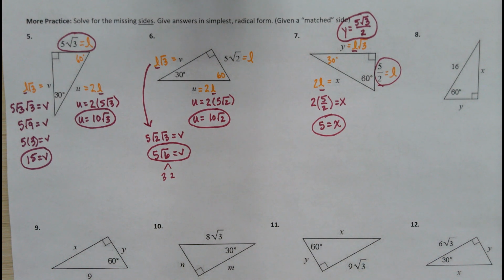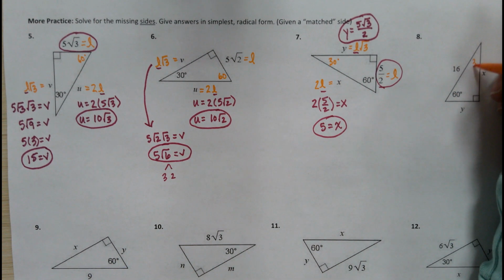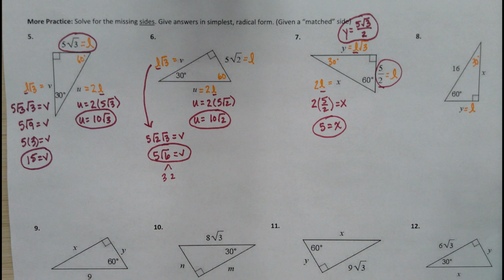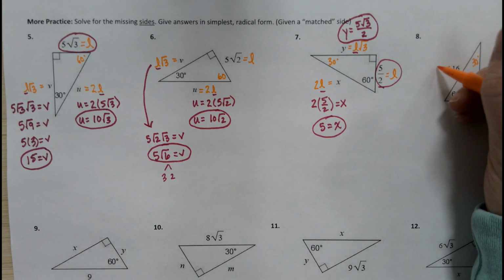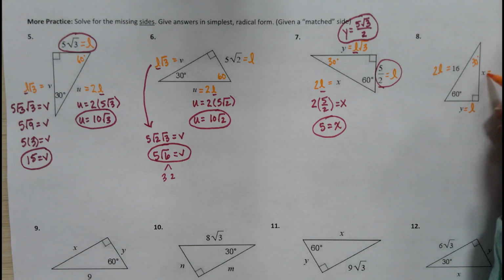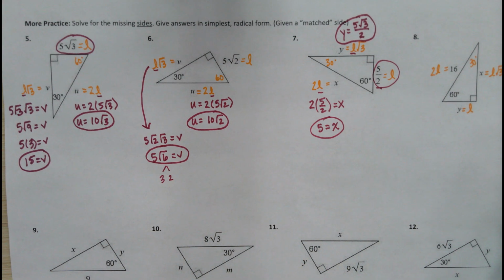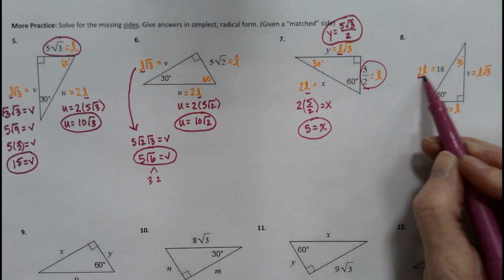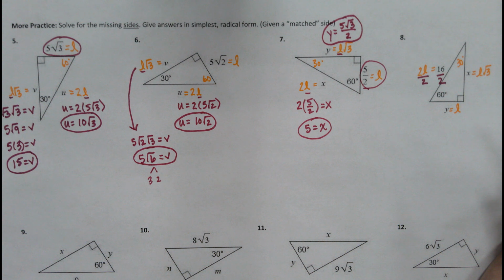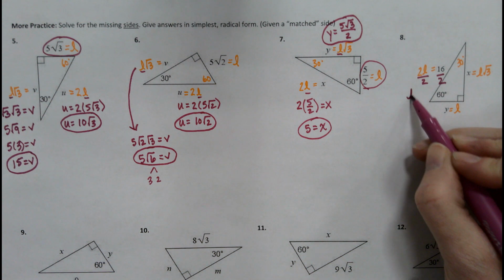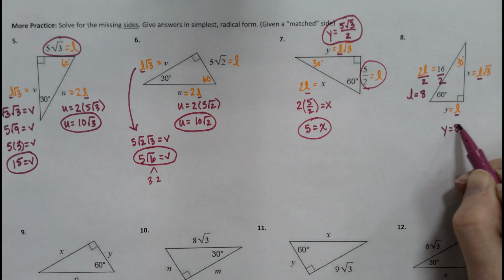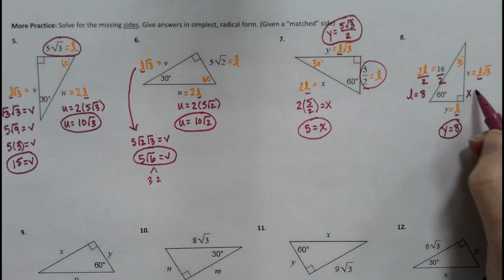One more in this top row. I see a 60 and a 90, so this top corner is 30, which means across from that 30 will be equal to L, the shortest leg. Across from the 90 will be equal to 2L, and then across from the 60, my last side, will be equal to L root 3. We don't have the L this time, but we can find it quickly by dividing both sides by 2 in this little equation, which means L will be 8 for this problem. Taking that 8 and plugging it in, y equals 8, and x equals 8 root 3.